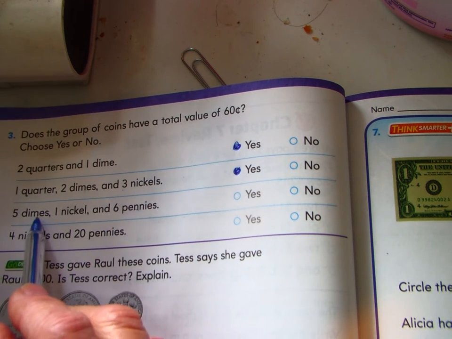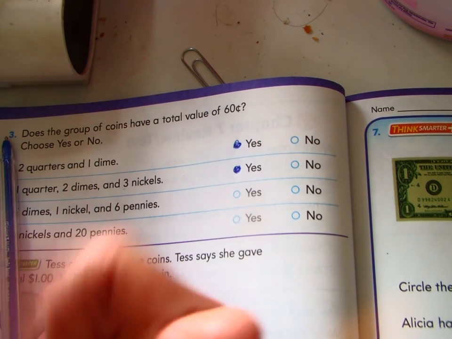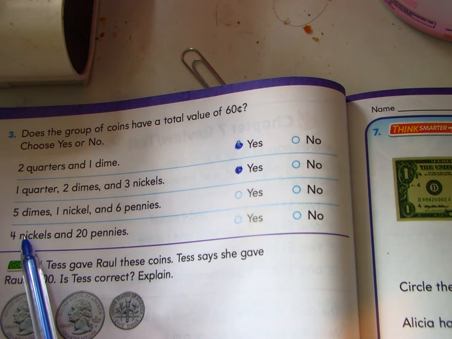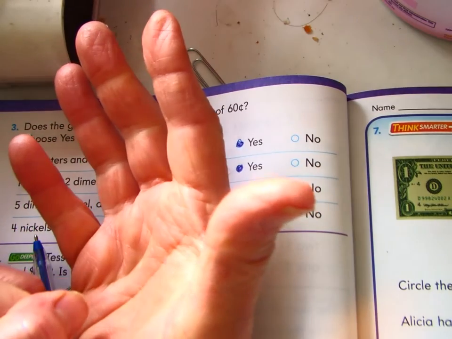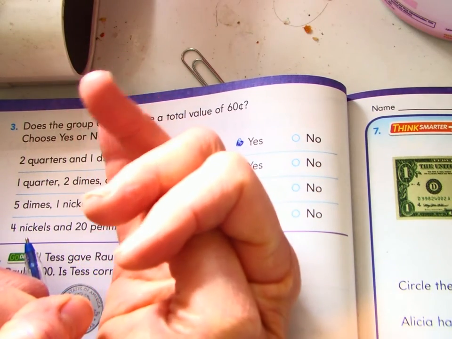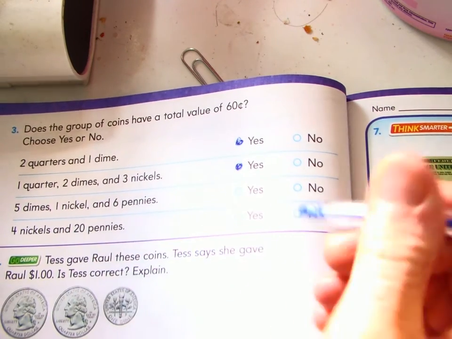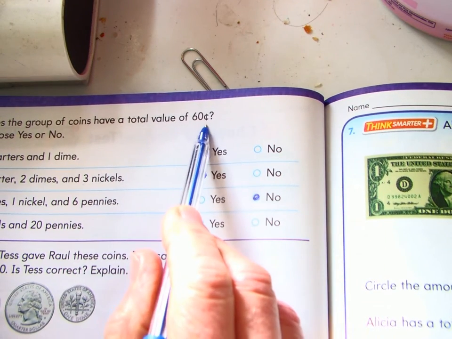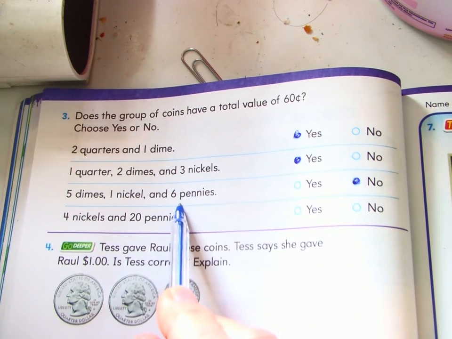Okay, 5 dimes, 1 nickel, 6 pennies. What's 5 dimes? 10, 20, 30, 40, 50 cents. And a nickel? 55. And 6 pennies, 55. You ready? 56, 57, 58, 59, 60. Oops, 61. This is not 60, it's 61. If you wanted to buy something for 60 cents, well, then you could use this. You just don't need one of the pennies, right?